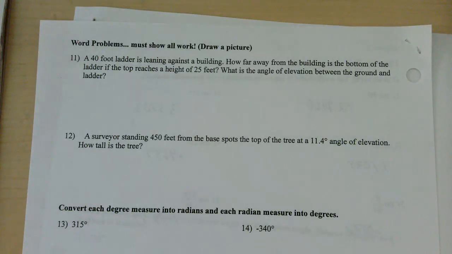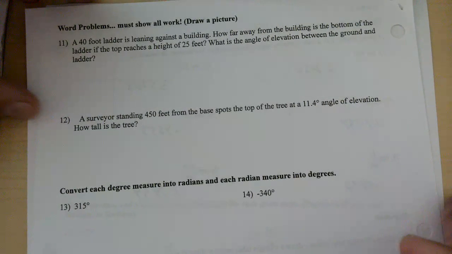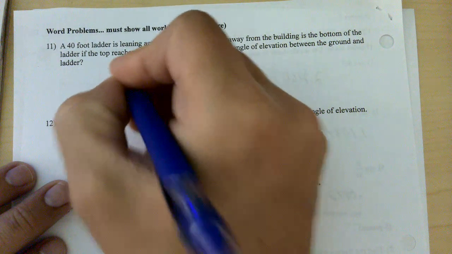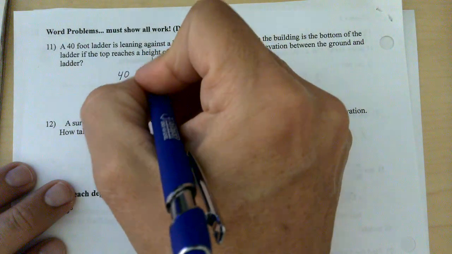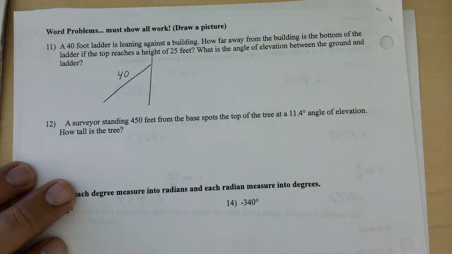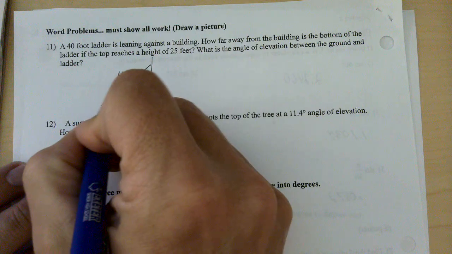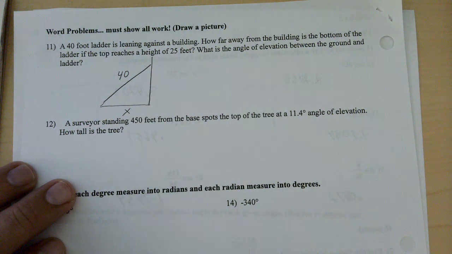Okay, so now we have a word problem. I need to see the diagram. Okay, so we have a 40-foot ladder. That's a really long ladder. So here's my ladder. Label that 40. It's leaning against the building. So here's my building. There's my building. And I'm asking how far away from the building. So here's my building. How far away is the bottom of the ladder? So I need to know what that distance is.